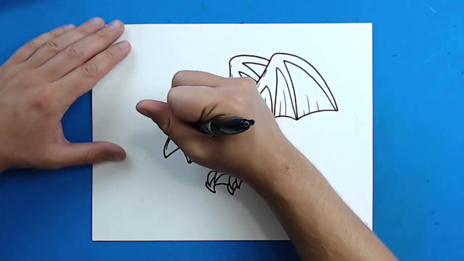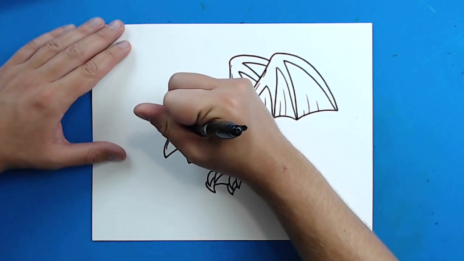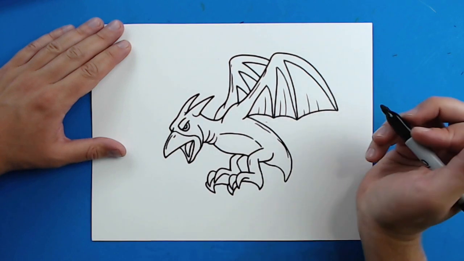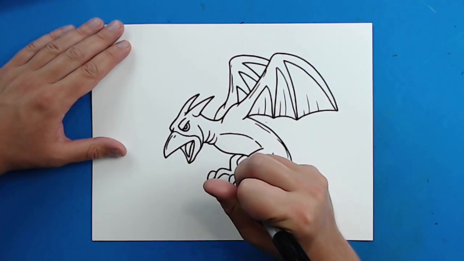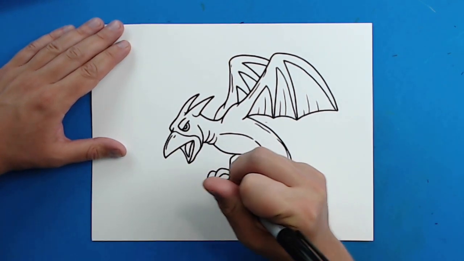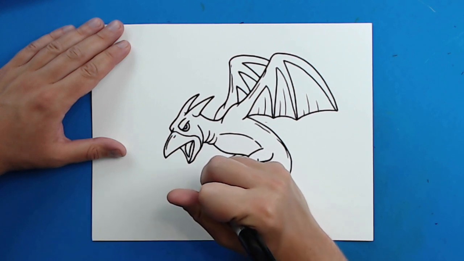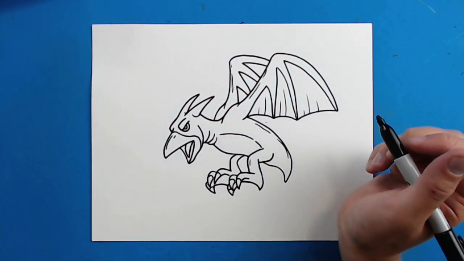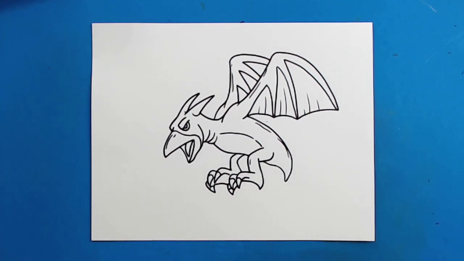Then the last thing, we just want to give him a little pupil for his eye. And then you can always go and add some of these little curved lines on here just to show where his claws are going to go. And there you go. There is your drawing of a cartoon Rodan. I'm going to fast forward and start coloring this.